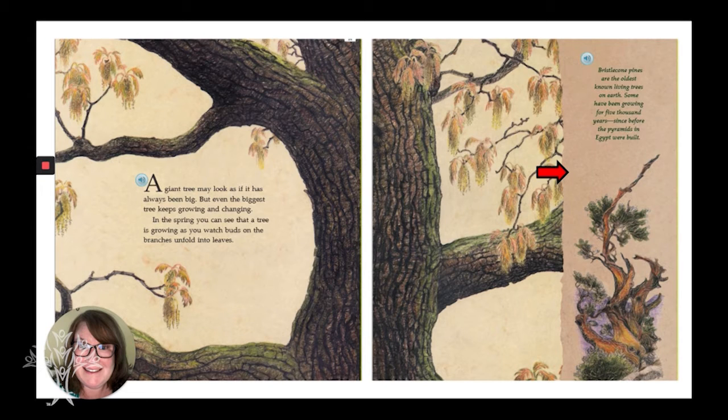Let's read this one. Bristlecone pines are the oldest known living trees on Earth. Some have been growing for 5,000 years, since before the pyramids in Egypt were built. That's fascinating information that ties in with what we just learned about trees growing and changing over time. It'll be interesting to see how the author uses the sidebar throughout the text. Let's go on.